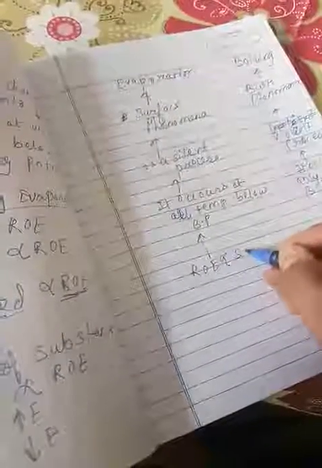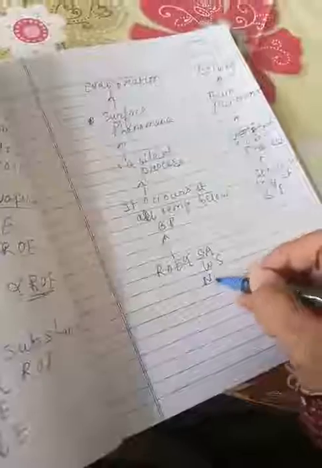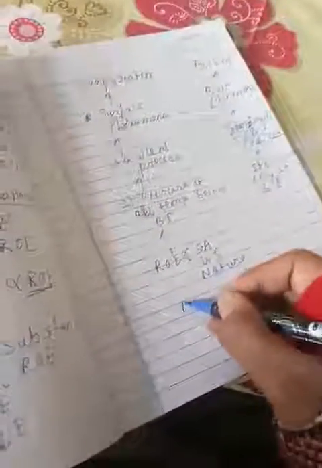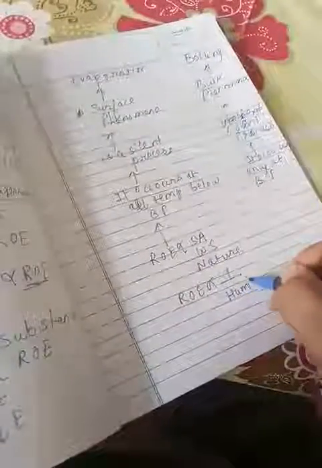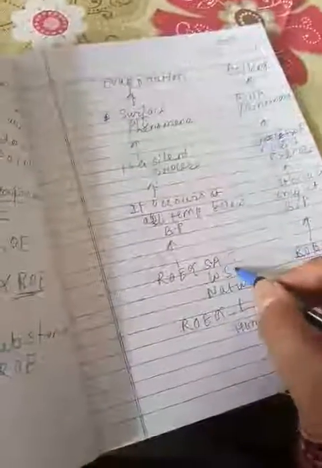The rate of evaporation is directly proportional to surface area, wind speed, and nature of the substance, and inversely proportional to humidity. The rate of boiling does not depend on all these things.